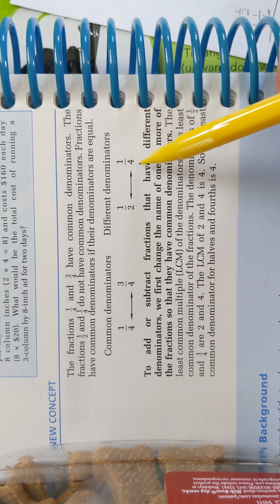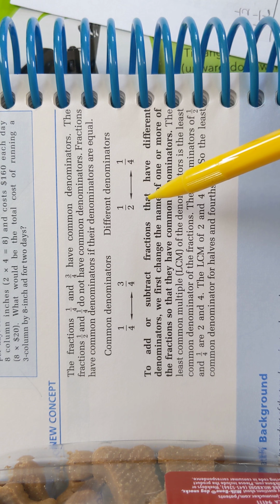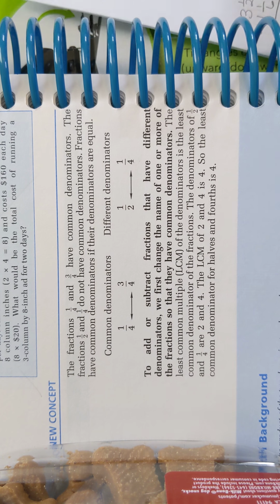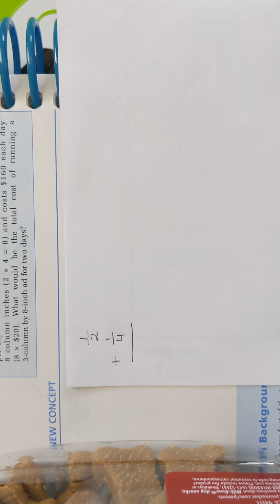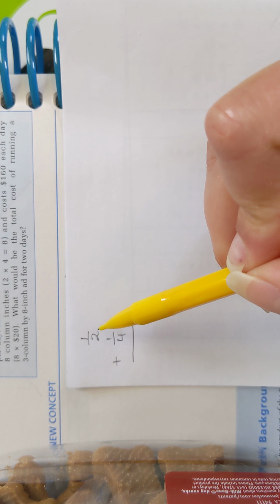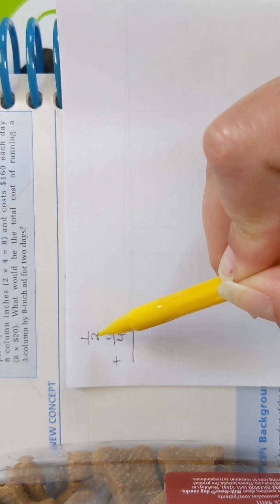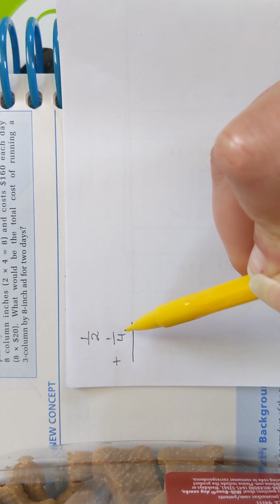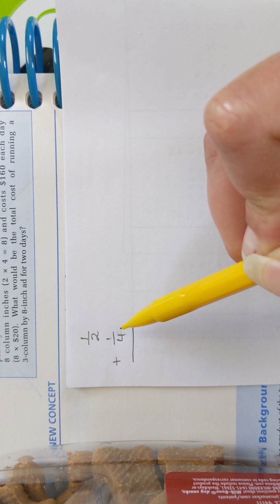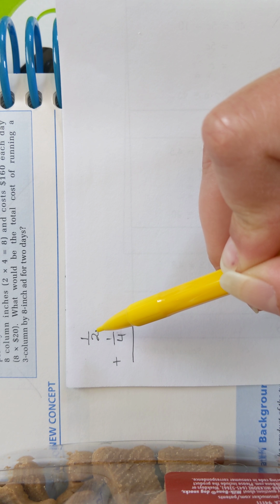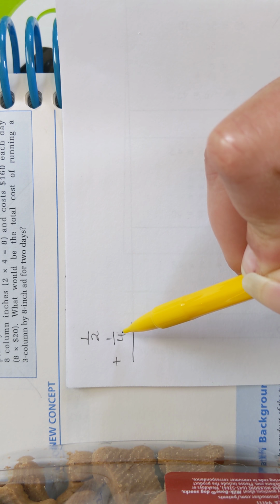Now those common denominators are going to be the least common multiple of the two denominators. So we're going to see how to put all of that together. So the first example we're going to look at is we're going to take 1/2 and we're going to add it to 1/4. Now, in order to add these, I have to have a common denominator. I do not. 2 and 4 are different. So I need to make common denominators. How do I do that? I need to find the least common multiple of 2 and 4.